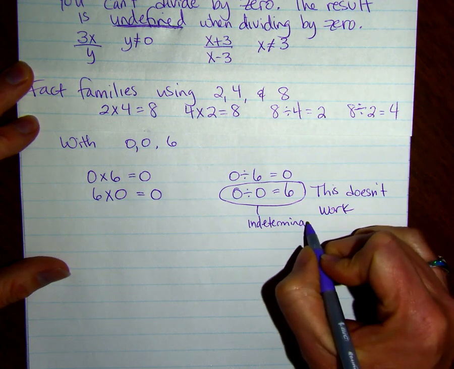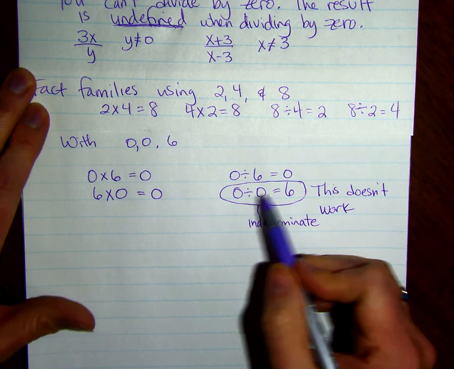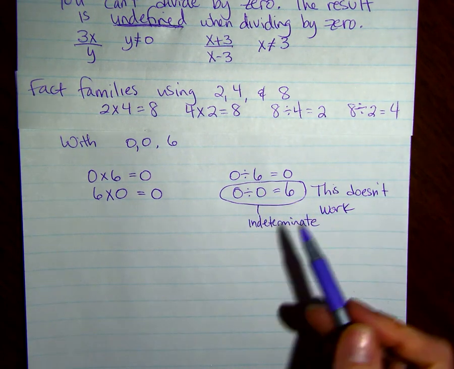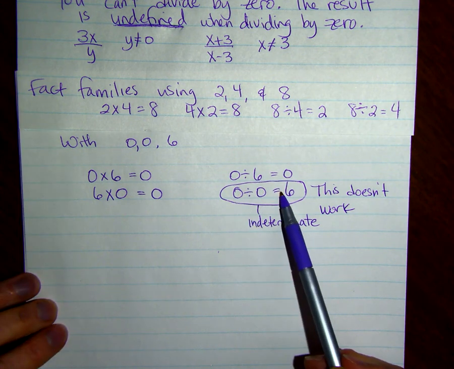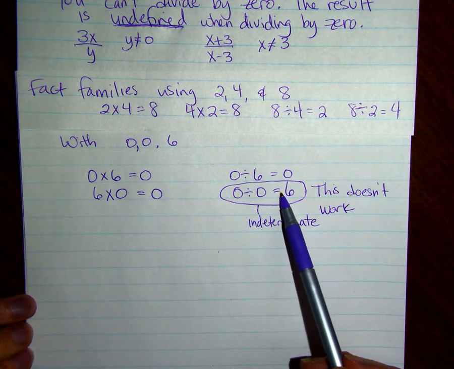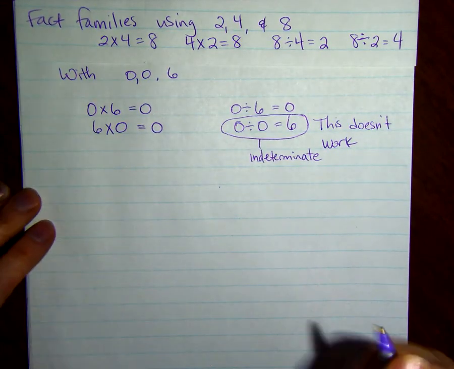Indeterminate. That's when you have 0 divided by 0. If you just had a number divided by 0, like 6 were here divided by 0, that's just undefined. But indeterminate is when you have 0 divided by 0.